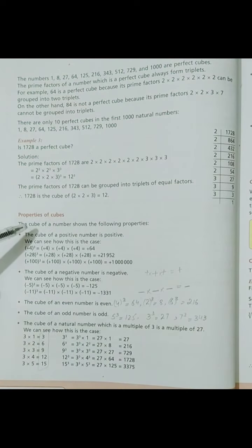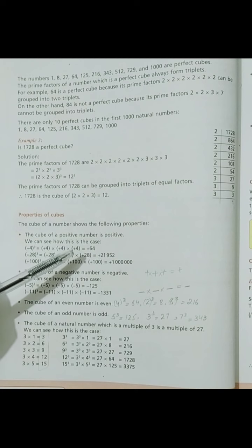Our next topic is properties of cubes. Here are some properties. The first property we have: the cube of a positive number is positive. It means that when we take a cube of a positive number, its cube is always positive.